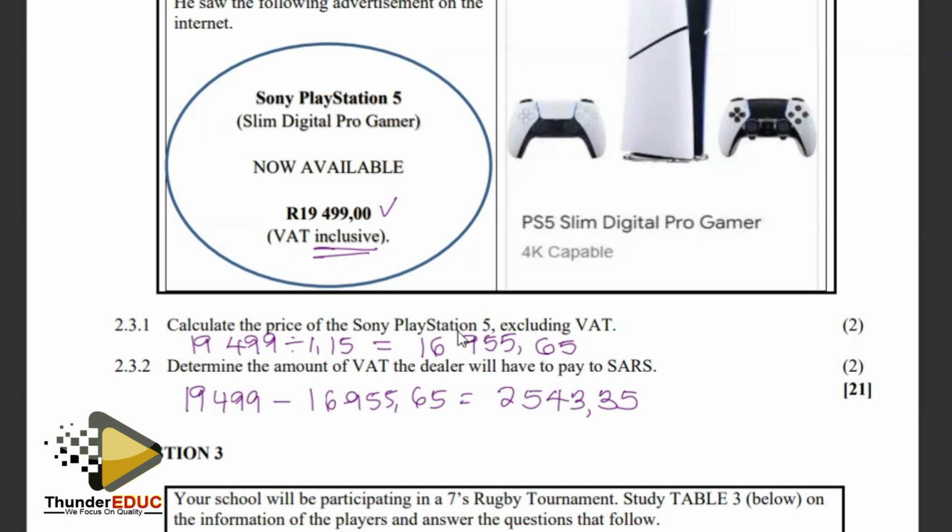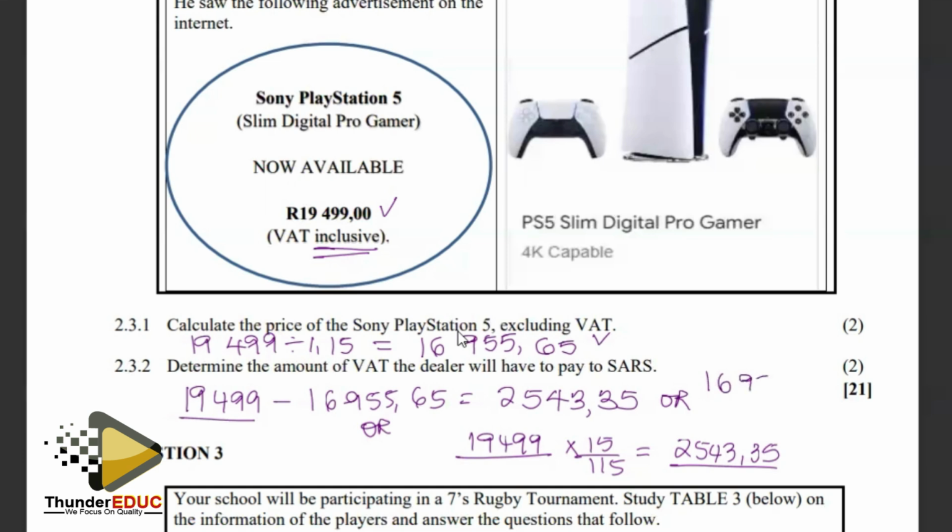Another person would have taken the money that includes VAT and multiplied it by 1/115. You still get the same answer. Or you would have got this answer here on top and multiplied it by 15%. Still, you will have got the answer as this much. These are different methods.